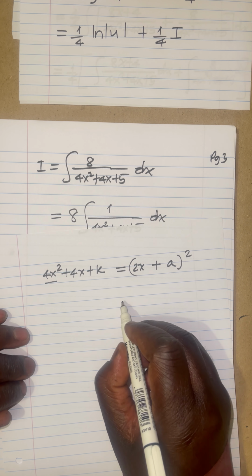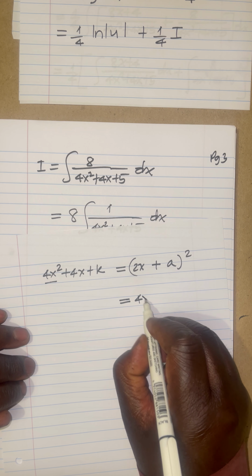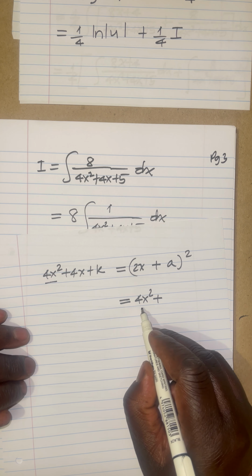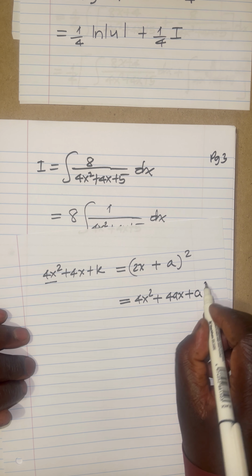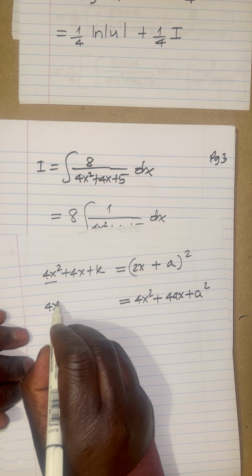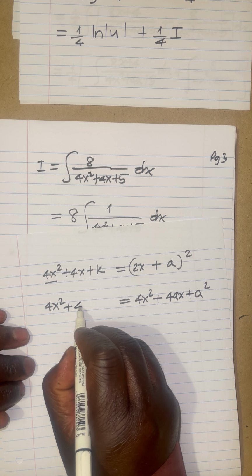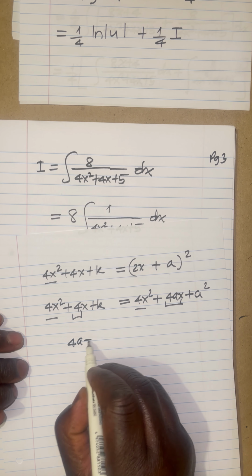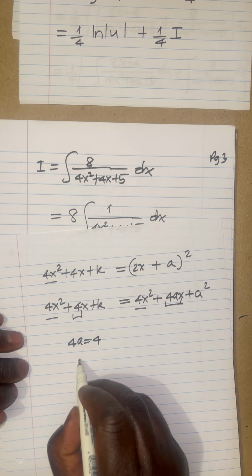So I'm going to have to expand the right hand side. Expanding this, you'll agree with me that it is 4x squared plus this times itself, this times that times 2, so that's plus 4ax and then plus a squared. This is equal to 4x squared plus 4x plus k. Now watch, this part equals that part, and therefore I'm going to take the coefficient of x equal to coefficient of x. So 4a equals 4. What is a equal to? 1. Right.